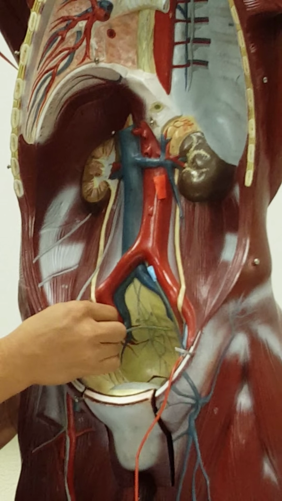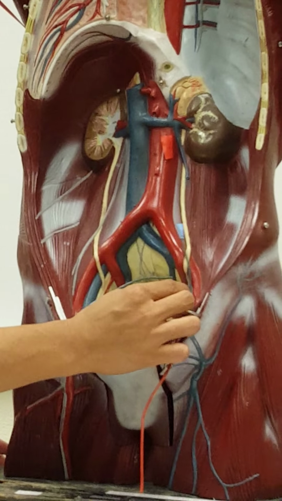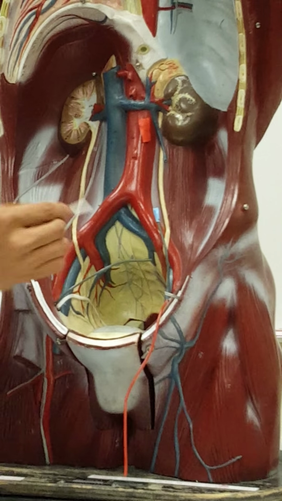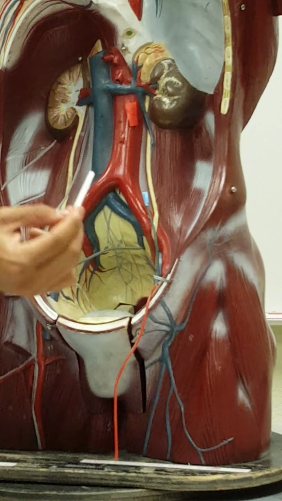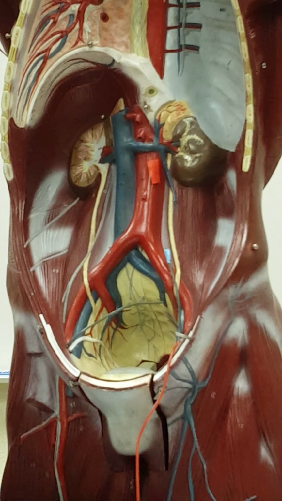So right here, we have the left internal iliac artery and vein, and then the right internal iliac artery and vein, and then here, the left external iliac artery and vein. So again, it's symmetrical, so you always have to mention right and left.